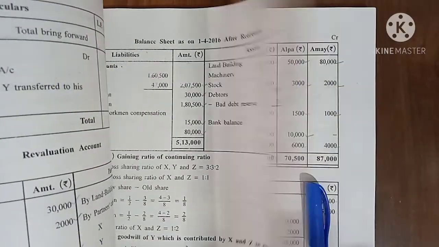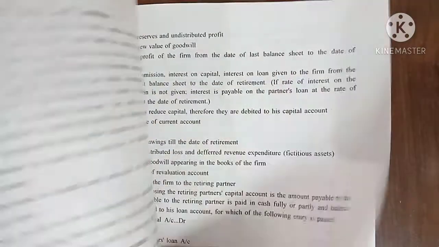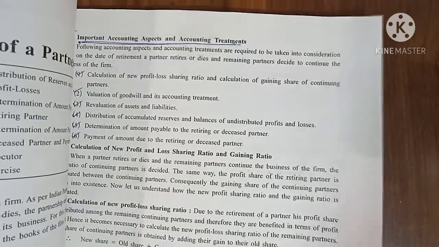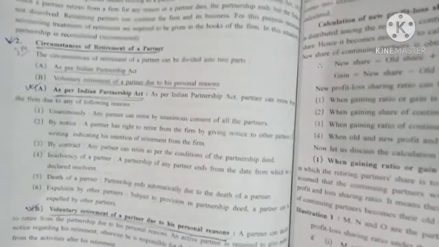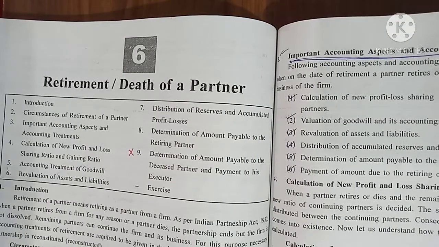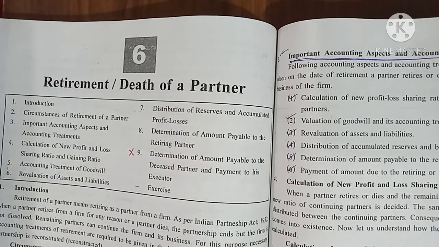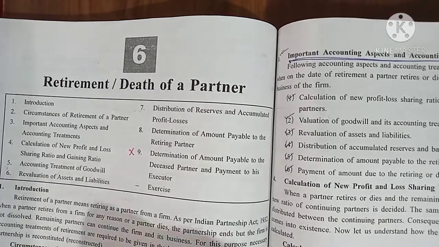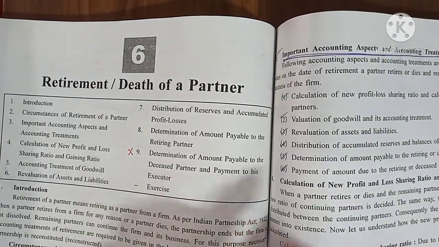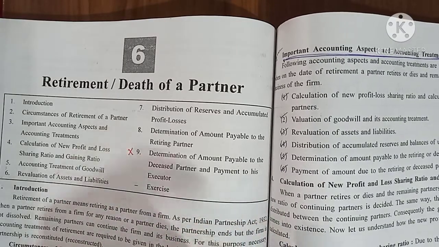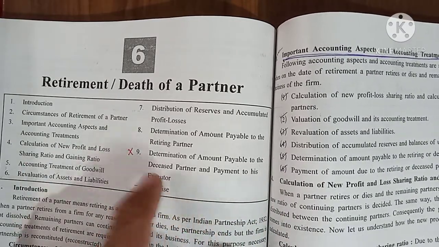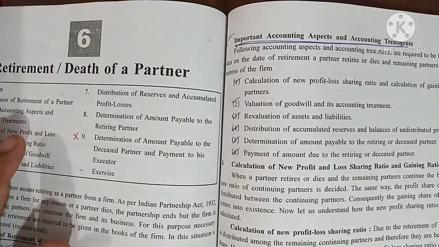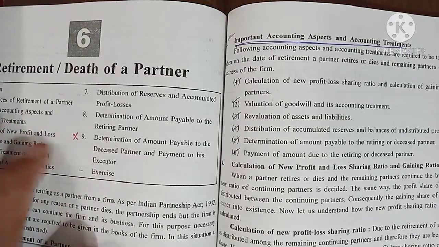Chapter 6 starts from page number 216, and you have a total of 9 points. Out of those, the last, ninth point is the determination of the amount payable to the deceased or retiring partner or the executors. This is deducted, but there is a question there, which I also taught you, and you should know its meaning.